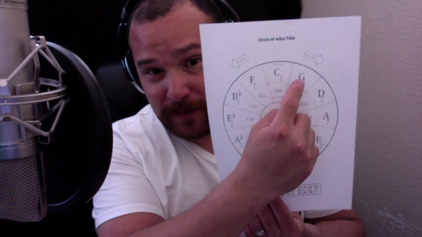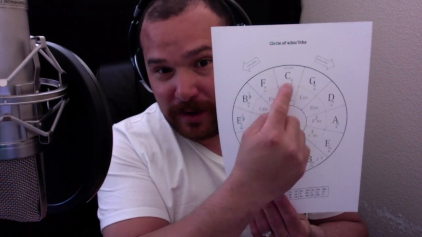Or we can look at the circle of fifths. Oh my gosh. And what's the fifth of a G? A D. How do I know that? Because 5 steps from G is D. These are all 5 steps away from each other when you're going clockwise. Remember that? Cool. All right.